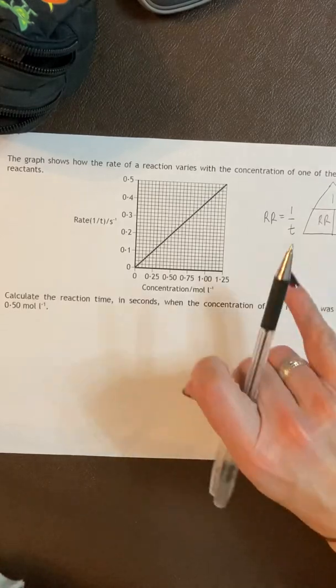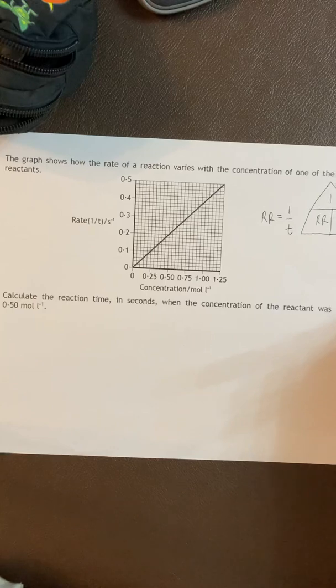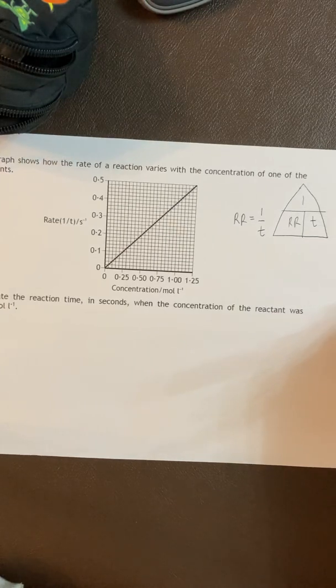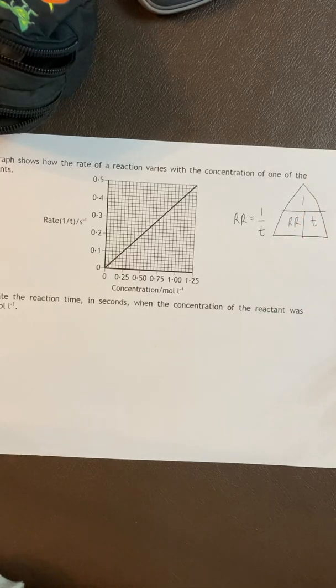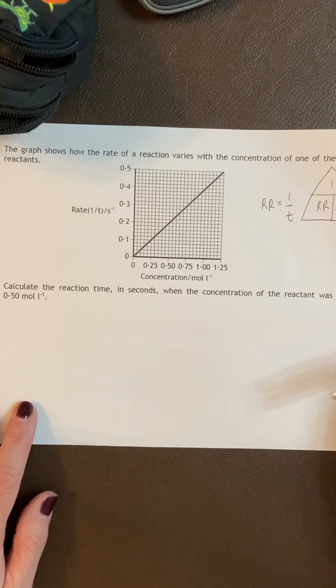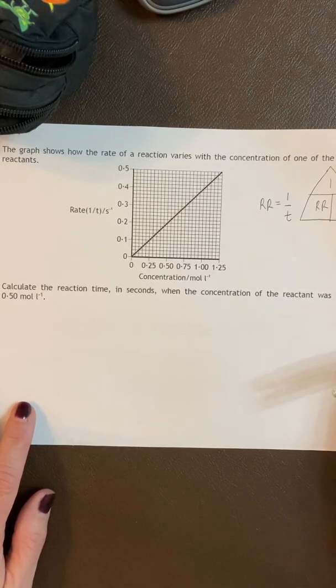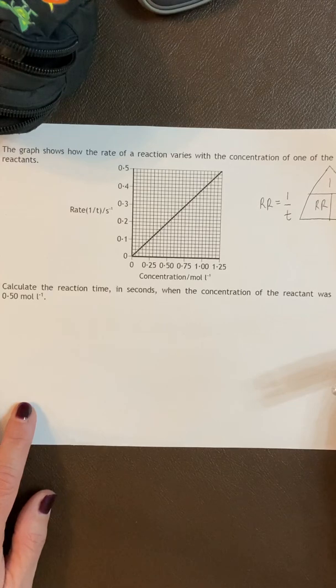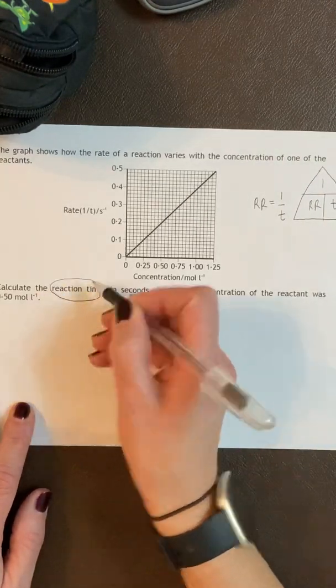So if you're trying to calculate relative rate, it's 1 over time. And if you're trying to calculate time, then it's 1 divided by relative rate. So the question asks us here to calculate the reaction time in seconds when the concentration of reactant was 0.5 moles per litre. So we've been asked for a reaction time.